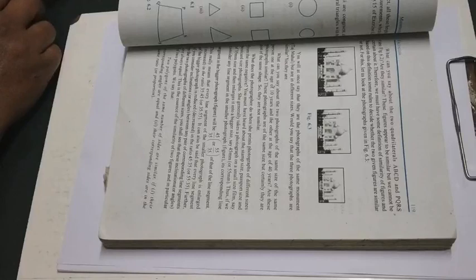So how can you define similarity? Their corresponding angles should be equal and their corresponding sides should be in the same ratio or in proportion. If it is the same ratio, that means if it is 1/2, the other should be in the same ratio 1/2, or 2/3, like that. Whatever the ratio is, it should follow.